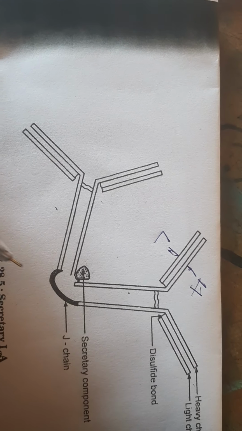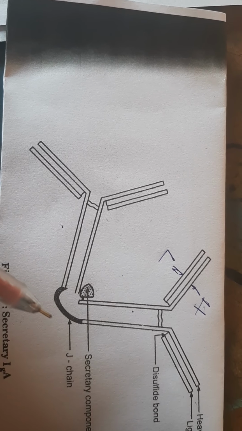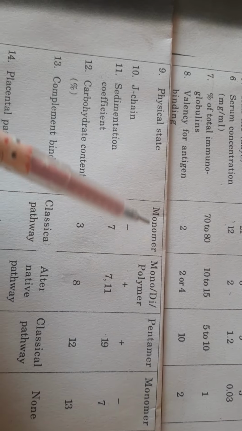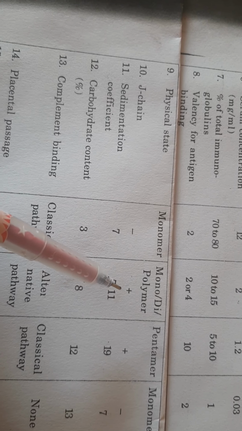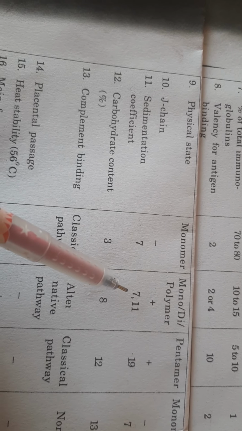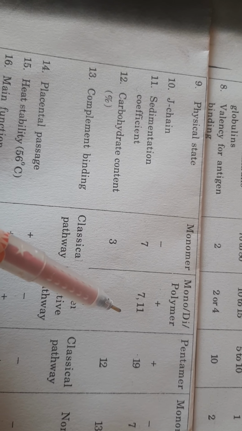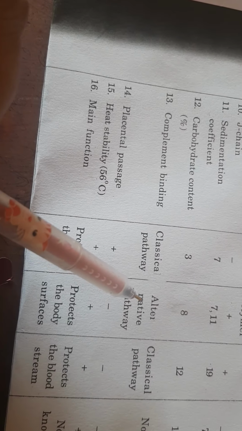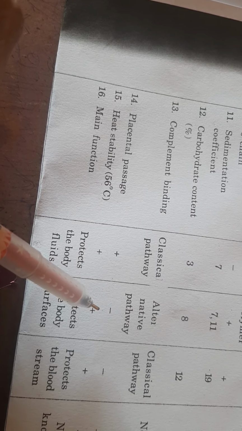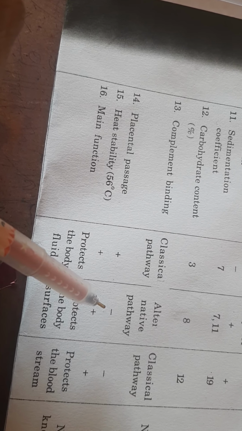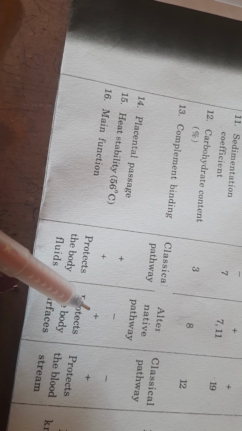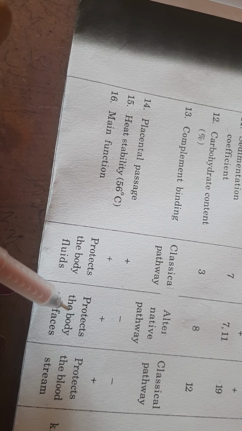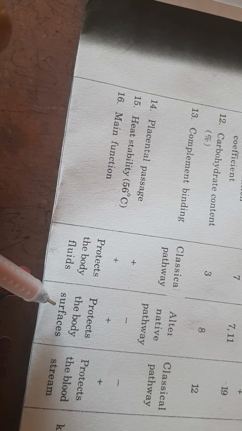Okay, this is the structure of immunoglobulin A, which has the J chain. The J chain is present in immunoglobulin A, and it has a sedimentation coefficient of 7 and 11, and the carbohydrate content is about 8. Complement binding is through the alternative pathway, it does not pass through the placenta, it has heat stability at 56 degrees, and the main function is that it protects the body surfaces.